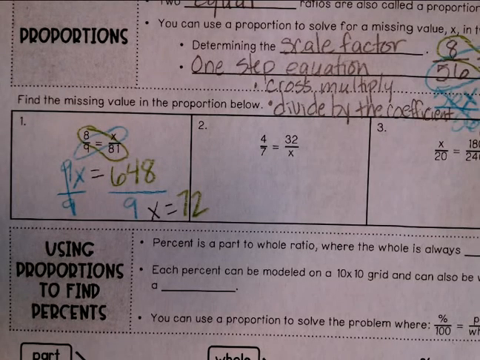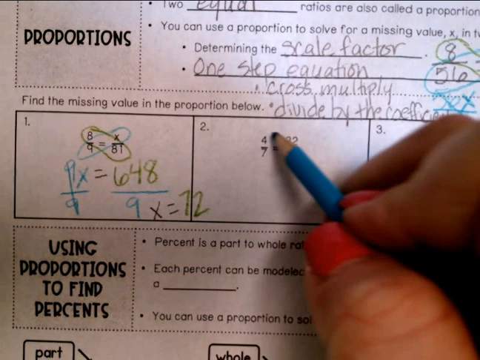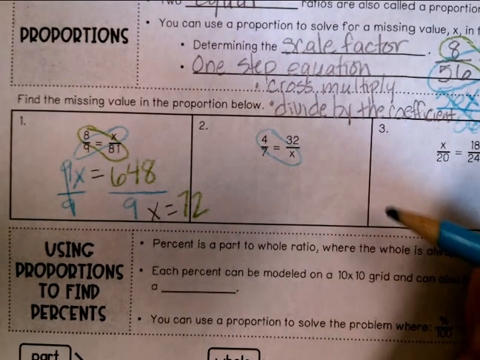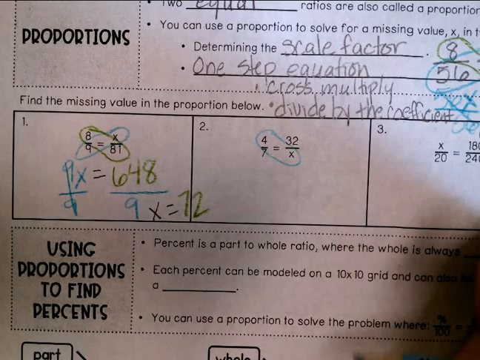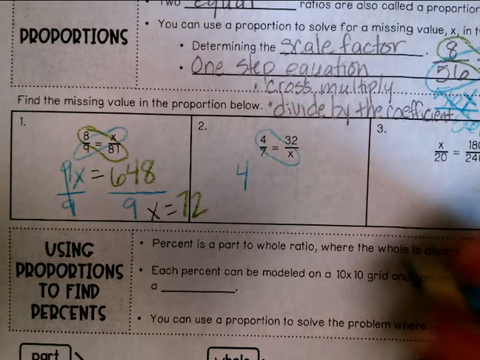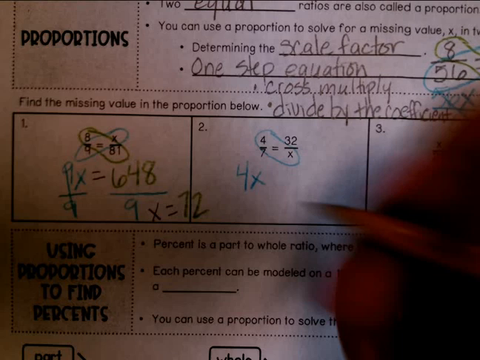Okay, let's look at number 2. Amani, what's the first thing I'm going to do? Cross multiply. I always cross multiply with my variable first. So I would say 4 times x, which is what, Amani? 4 times x. 4 what? Do you want me to leave you alone for a minute?